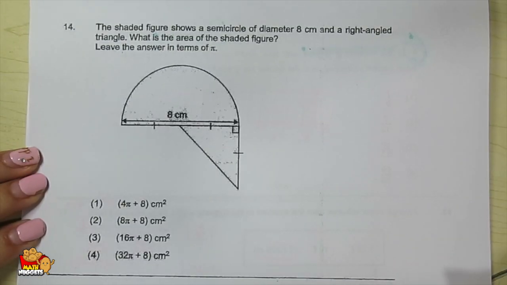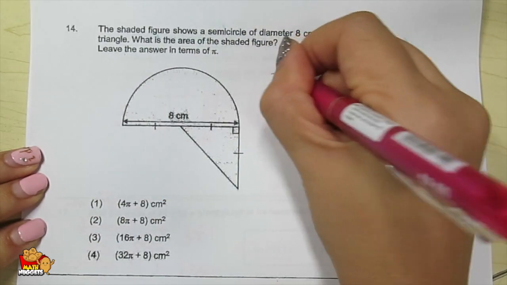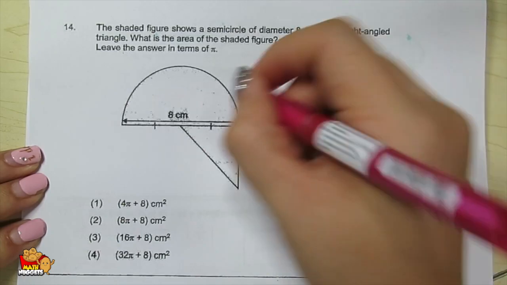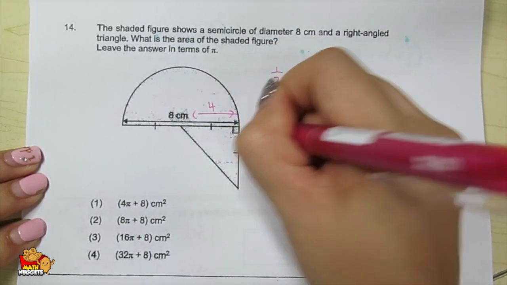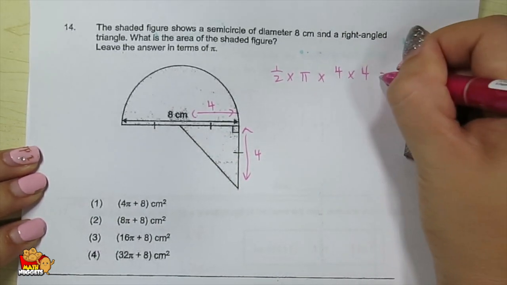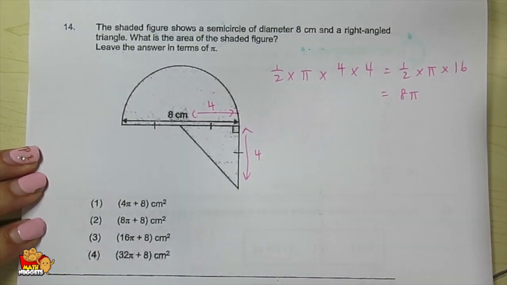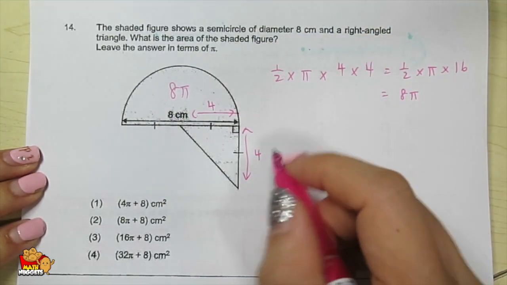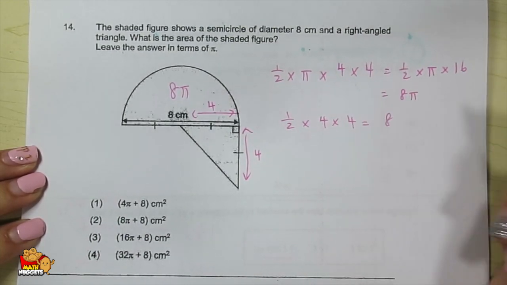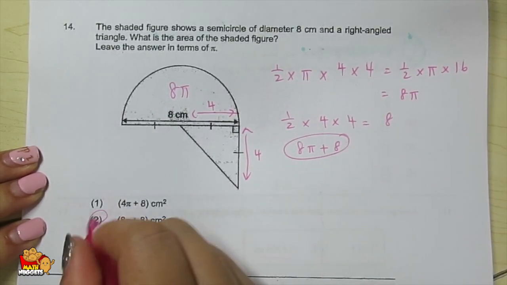Question 14. To find the area of the shaded figure, I have a semicircle here. So half times pi times r. My r is, this is diameter, right? So my radius is 4. Times 4 times 4. Which is half times pi times 16, which gives me 8 pi. So this is 8 pi. And the triangle will be half times 4 times 4, which is 8. So in total this will be 8 pi plus 8. Option 2.